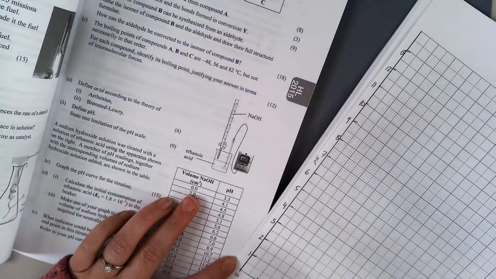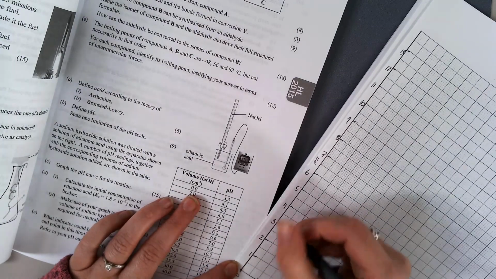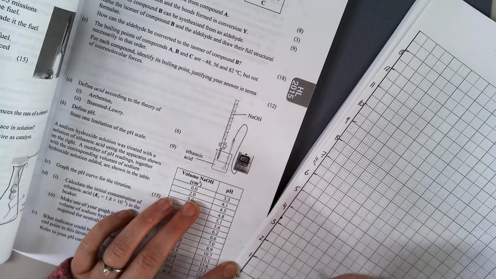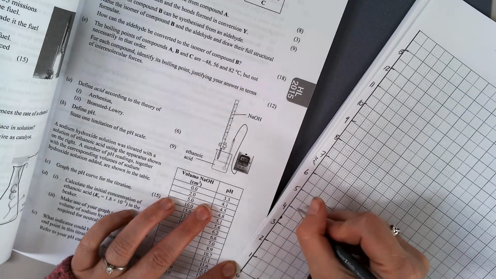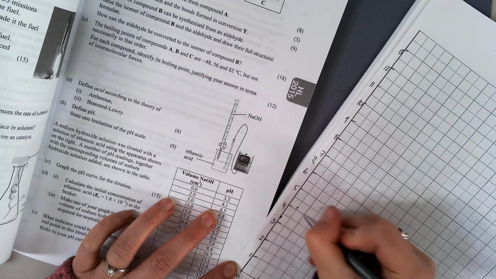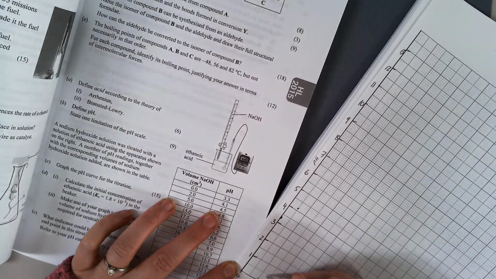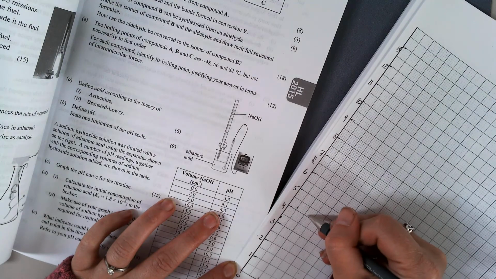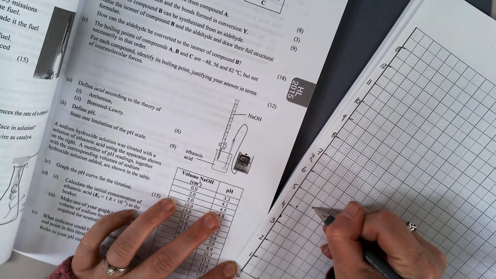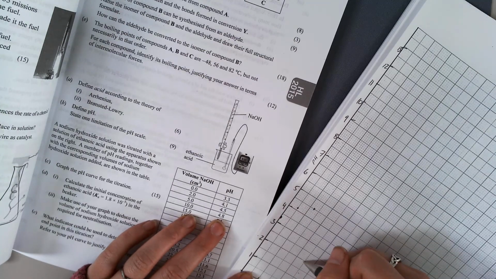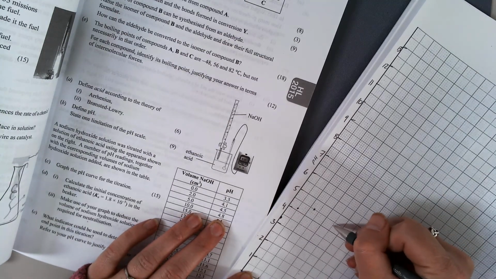So with 0 centimeters cubed, I have a pH of 3.3, so that's my first point. Then at 2, I'm up to 4.1. At 5, so 6 halfway then is 5, I'm up at 4.5. Then at 10, I am up at 4.8.